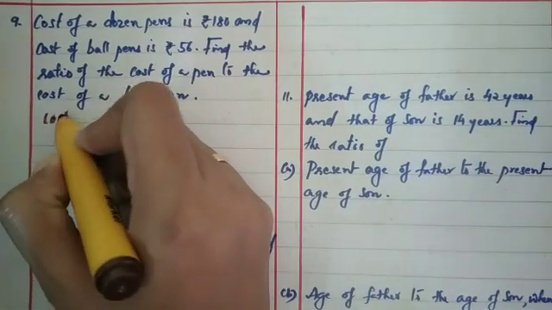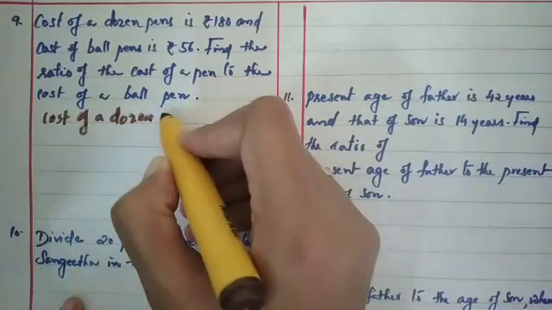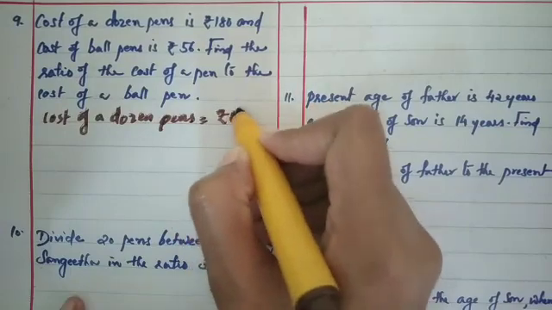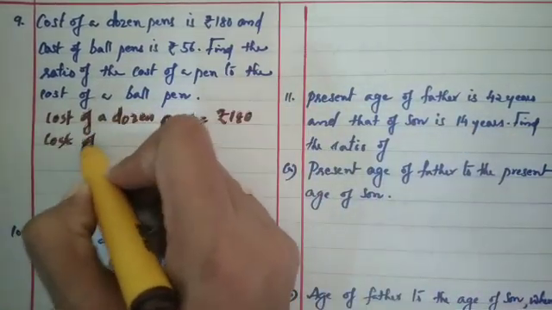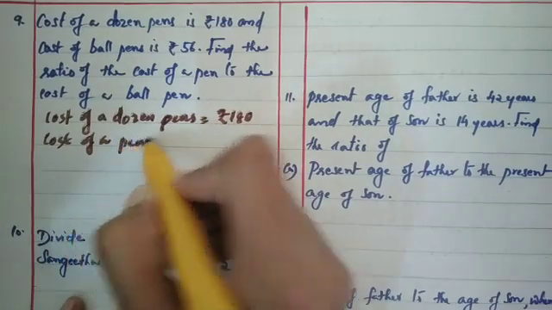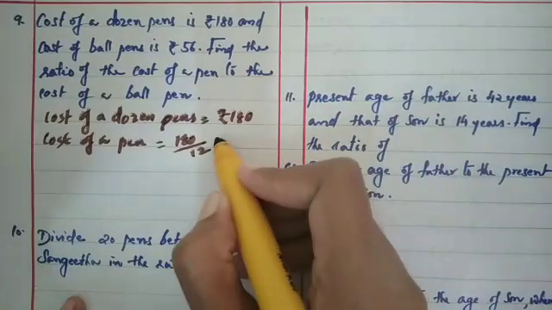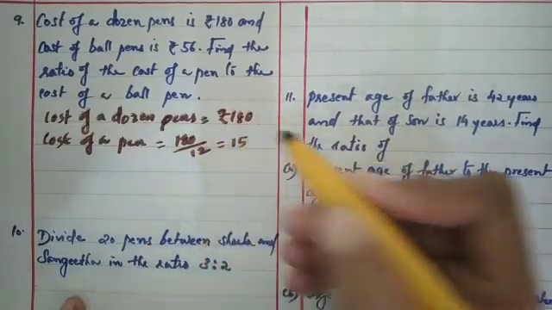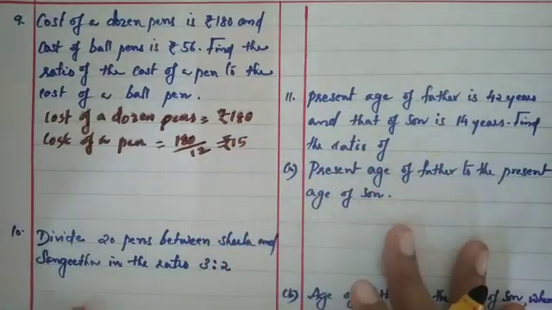Cost of a dozen pens equals rupees 180. Cost of a pen, how much? You have to divide it by 12. 180 divided by 12. 5 12s are 60, rupees 15.